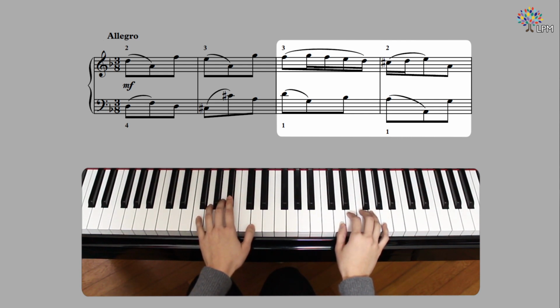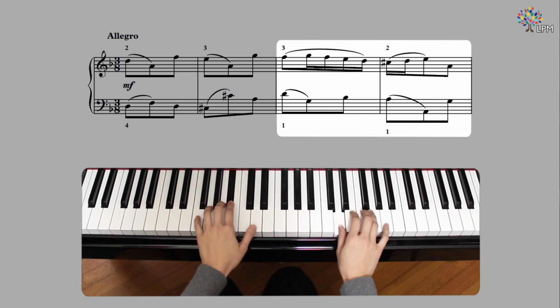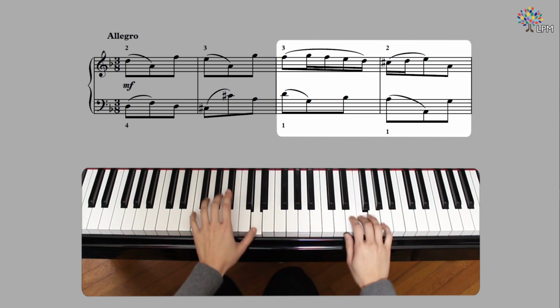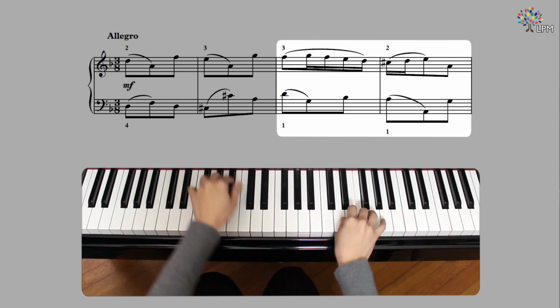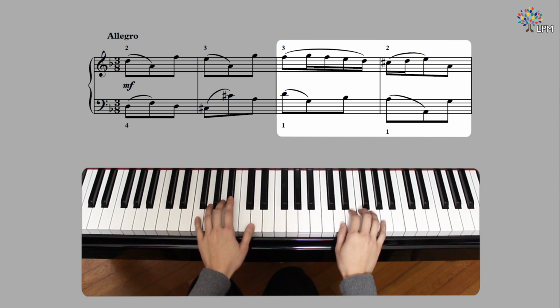Another pitfall to watch out for is that the left hand will simply play all the notes connected like the right hand notes. Remember to think down, up, tap for the left hand and keep the right hand legato. This motion applies to measures 7 and 8 as well.